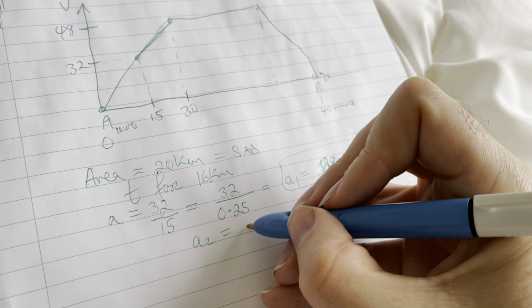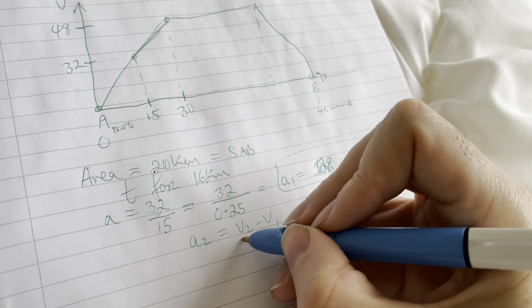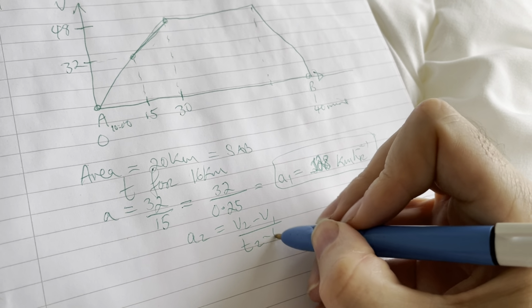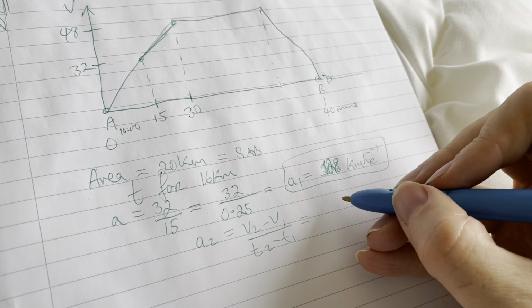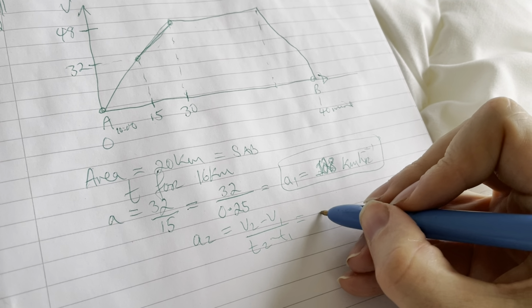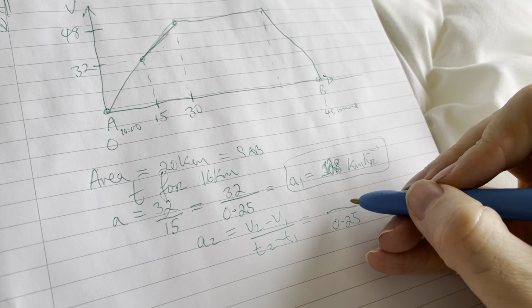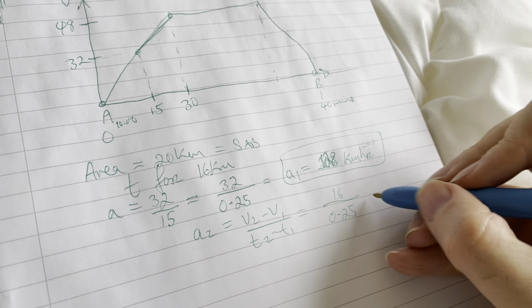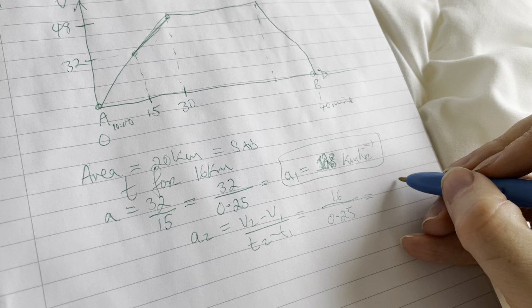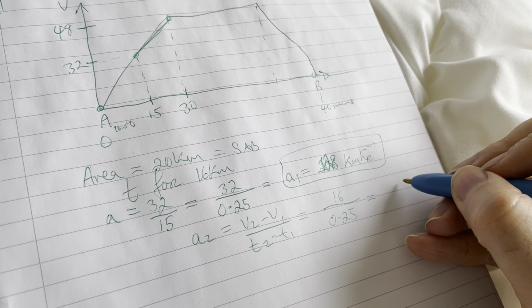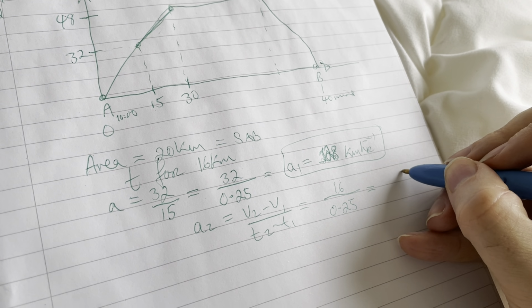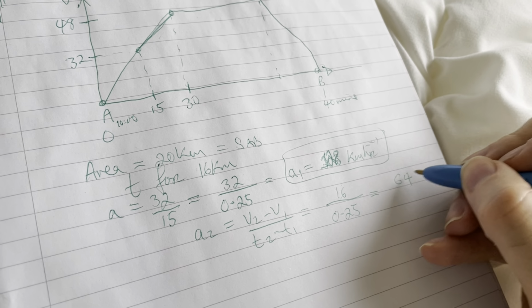Acceleration 2 is equal to v2 minus v1 over t2 minus t1. So the time again will be a quarter of an hour. The change will be 16. So it's 4 times 16, which is 64.